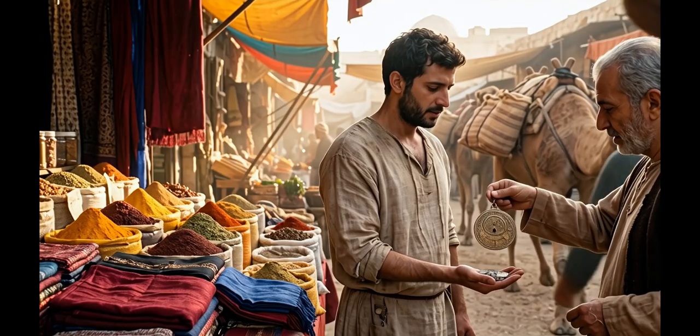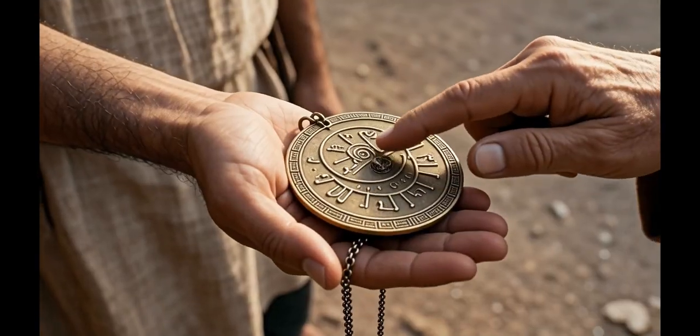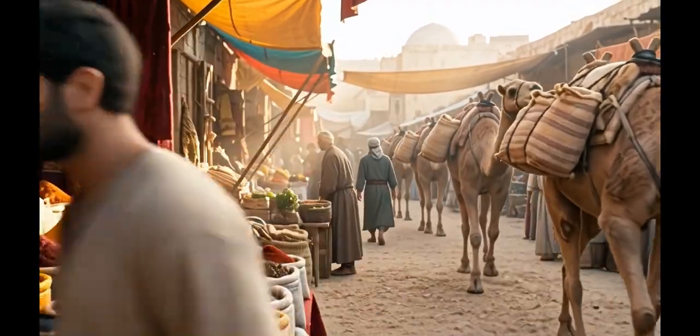I'll take this, please. A rare piece. It's not just gold. What does it do? In the heart of Halep, Zaid prepares his caravan for a journey across the vast.